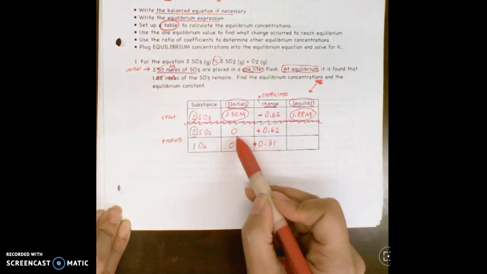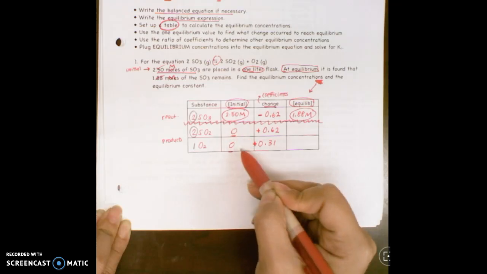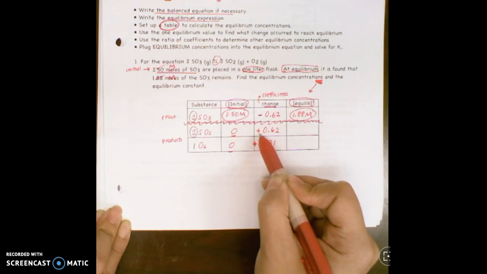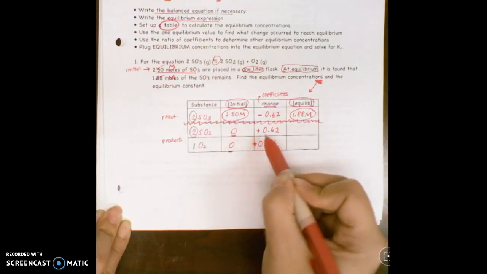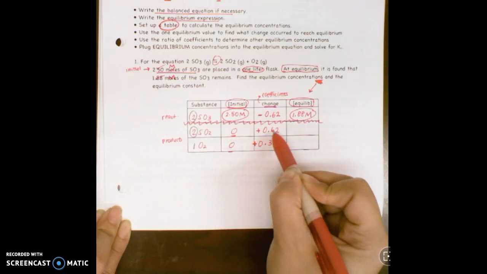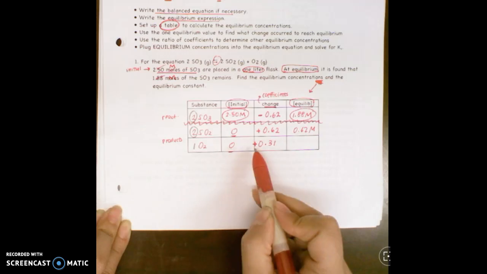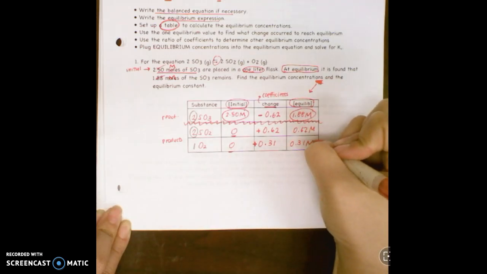Another really easy thing to know is if you're starting off with 0, you can't have negative amounts at equilibrium, right? So it could only go up. So that's positive and positive right here. So now, if you go 0 plus 0.62, you get 0.62 molarity. And 0 plus 0.31, you end up with 0.31 molarity right here.